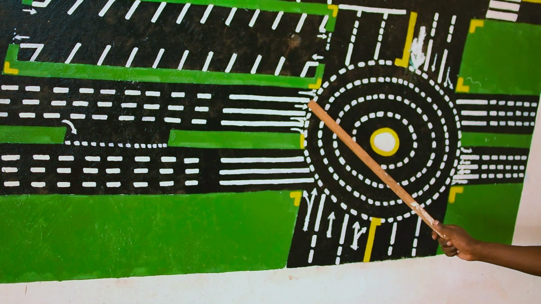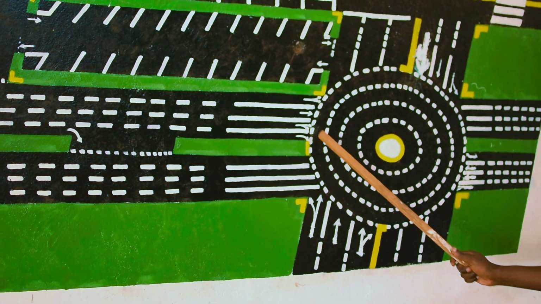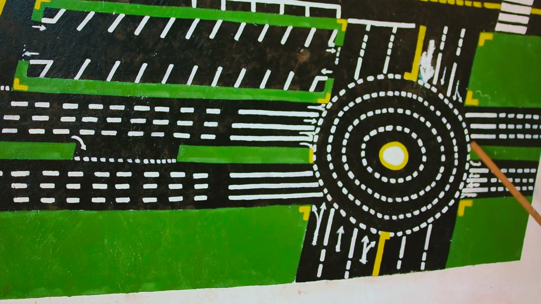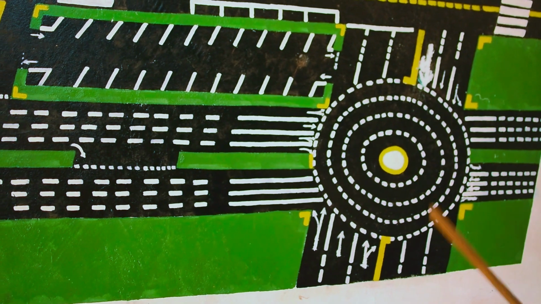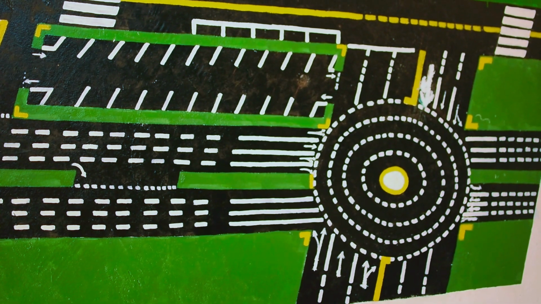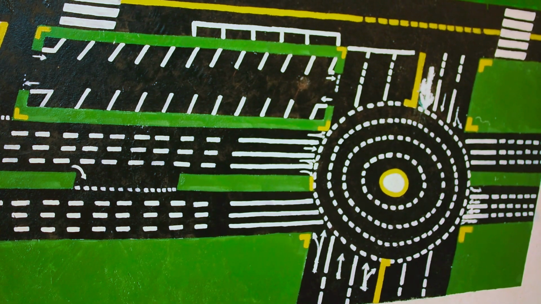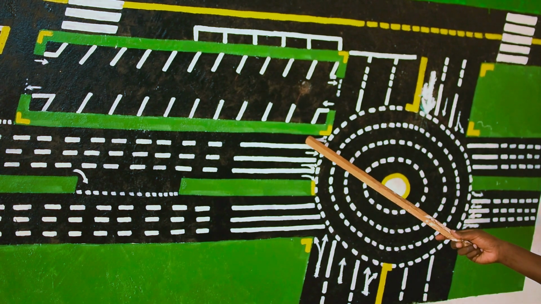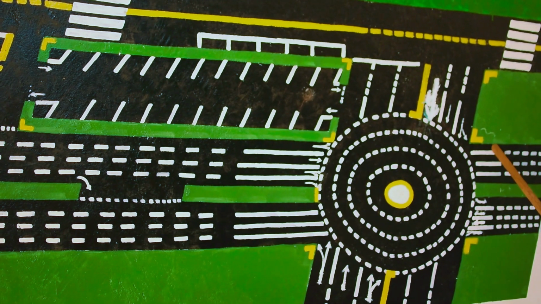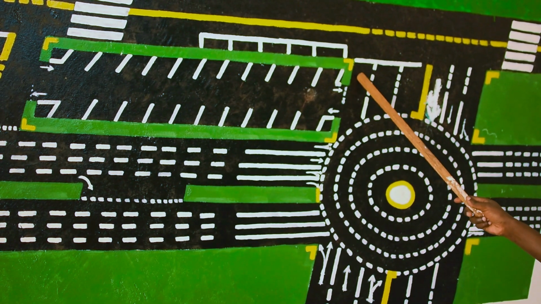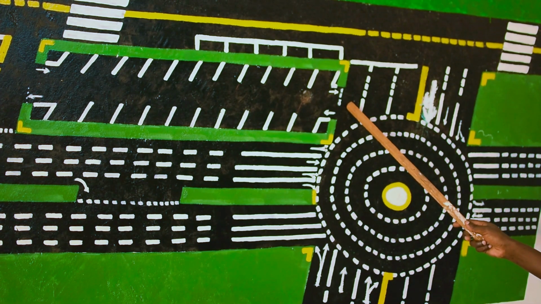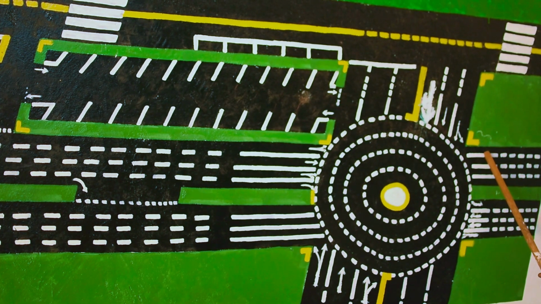These ones are called arrow directions or direction showing arrows. Their function is to show direction. This one means that if you are in this lane, it can only take you this direction or this direction.